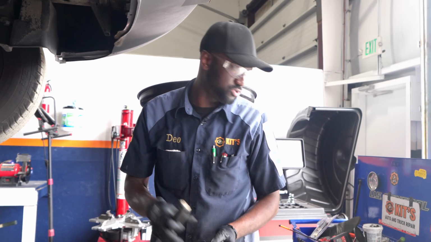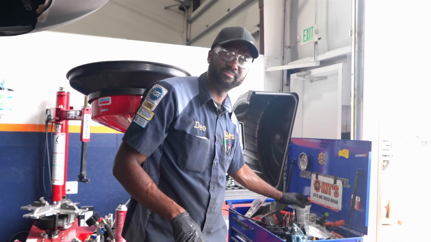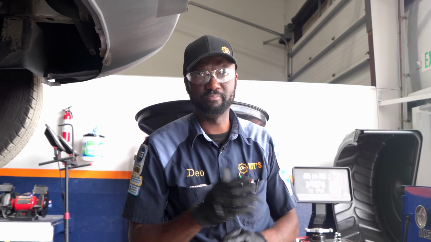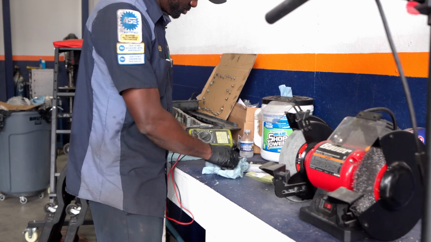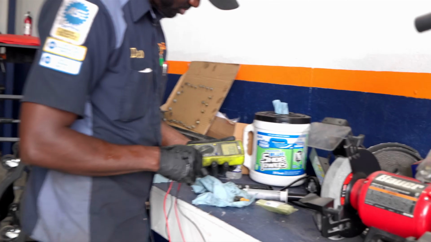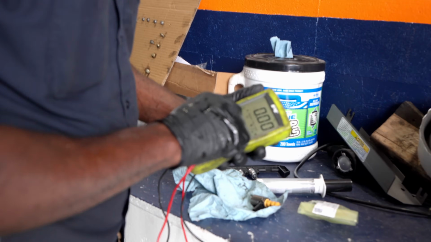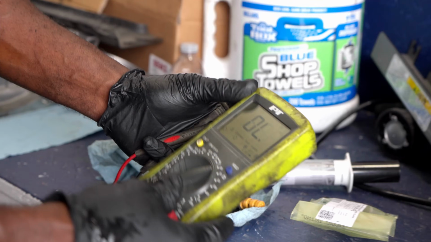But before we install the new solenoid, I would like to do a resistance measurement of the new solenoid. We're gonna compare it to the old one. So now let's go to the bench. I would like to take a resistance measurement of the old solenoid, then we're gonna compare it to the new solenoid. So I am on the resistance scale.